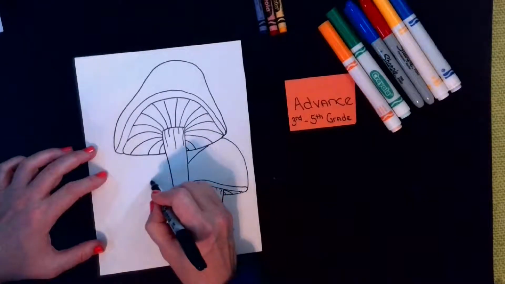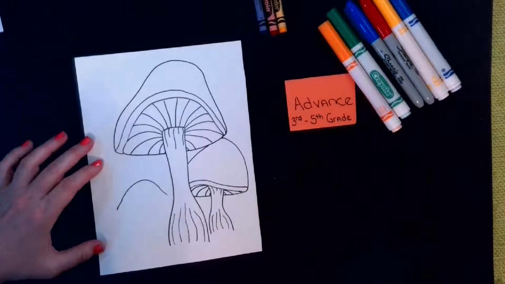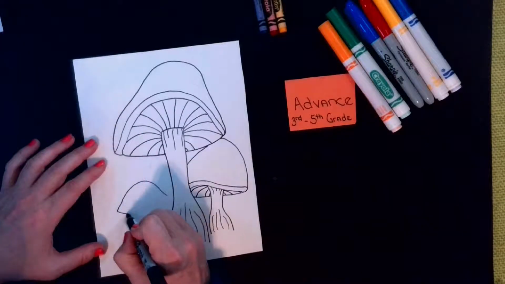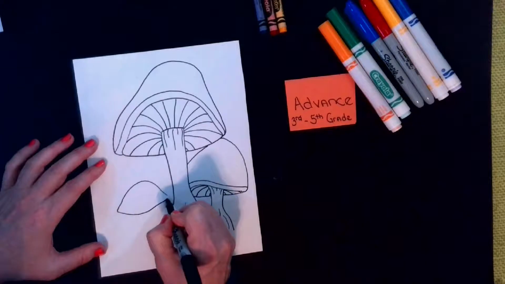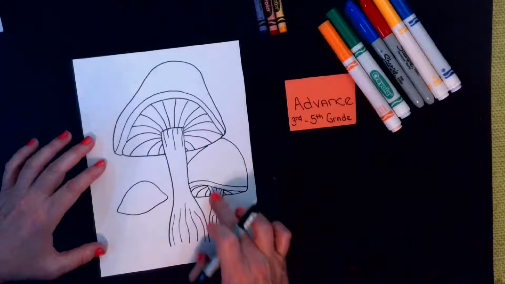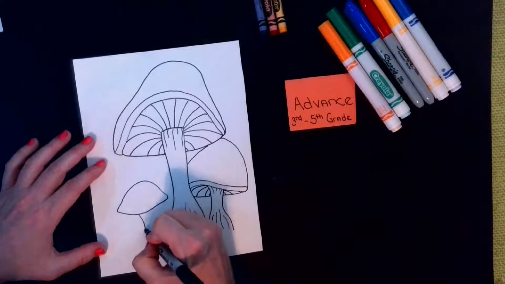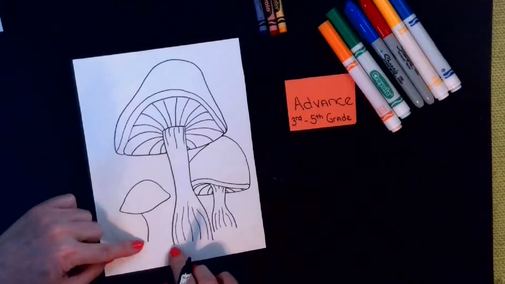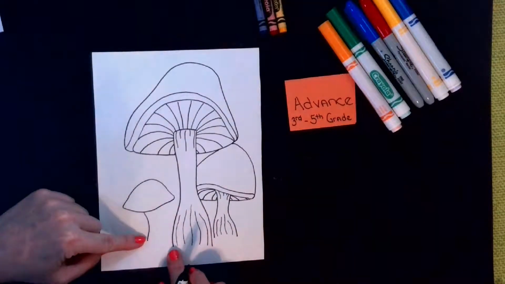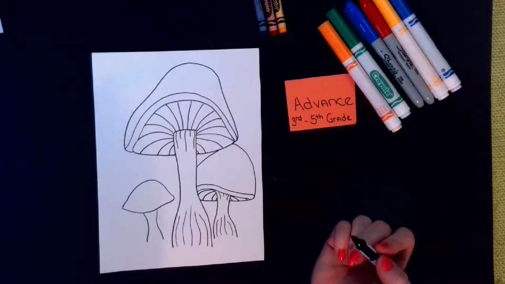So even though I might see most all of this mushroom cap, there's the top of it. The bottom's just going to give a little wiggle and connect. And then the stem is going to come in a little bit, open up, and make sure I stop it so it's shorter than this front one. And same with the other side.